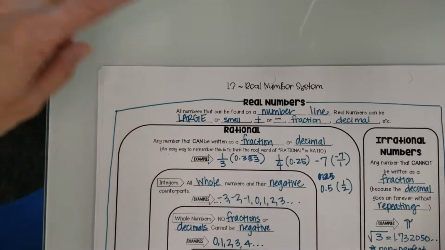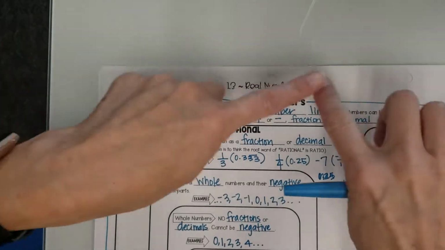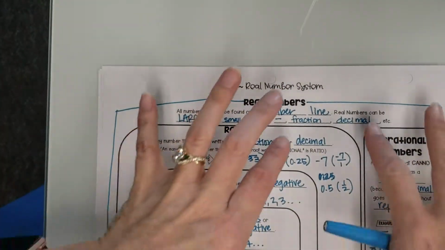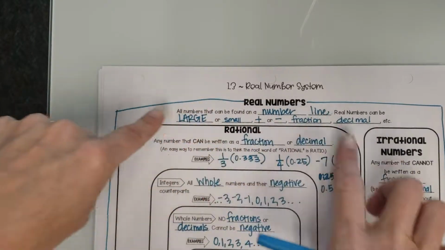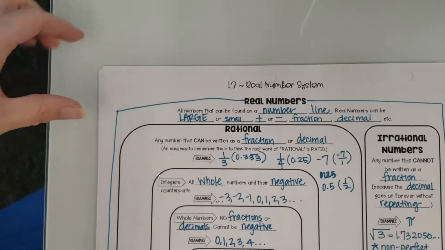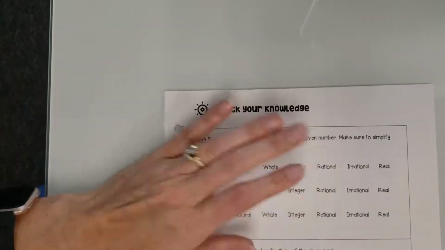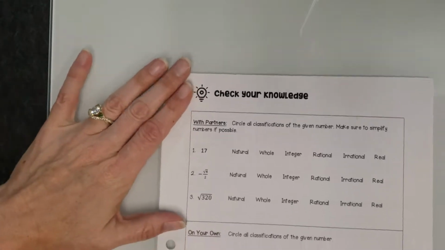Okay, so all of these numbers are real numbers, and within the real number system, we have rational numbers and irrational numbers, and within rational, we have these other subcategories. Okay? Perfect. All right, so with your partners if you were in class, but if you weren't in class, you're going to need to do this one on your own.